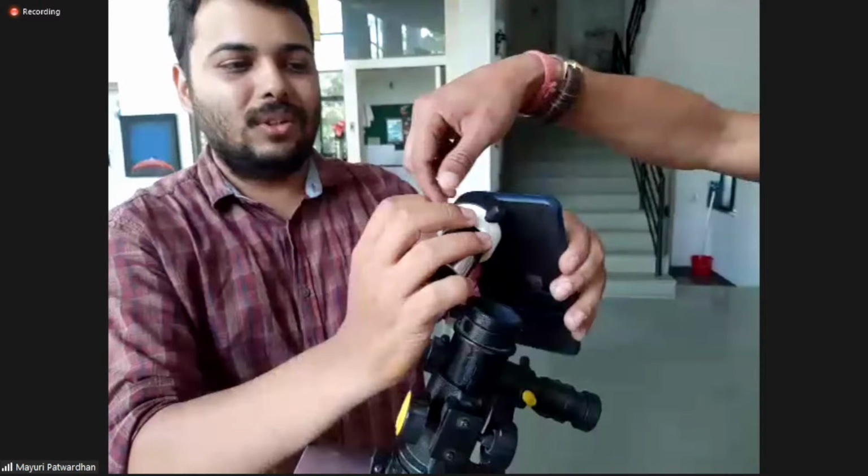And also the DSLR camera setup that you can see in this image is also very, very simple. There is just a T-ring adapter that you need to attach instead of a lens, and it's going to be ready to use.